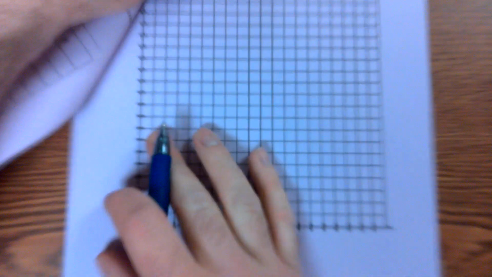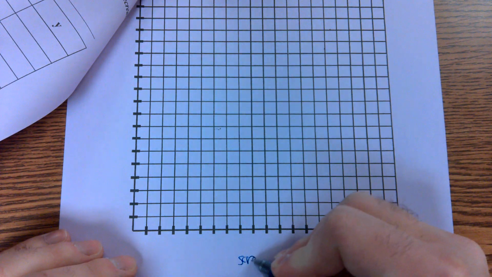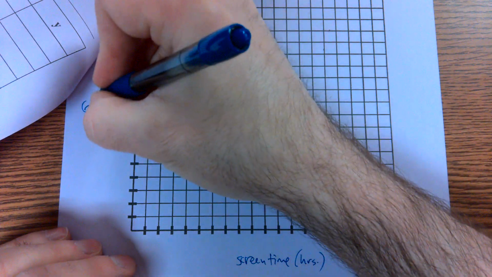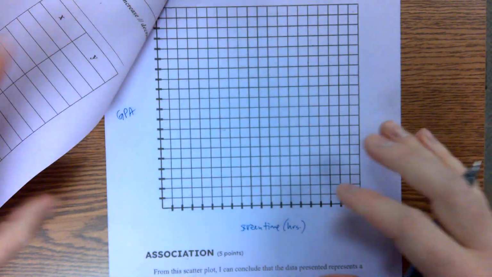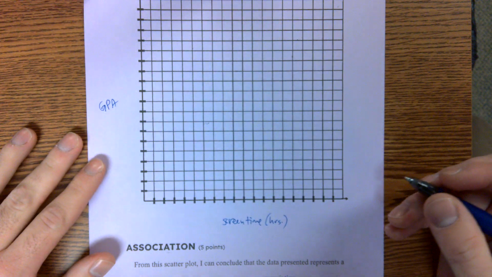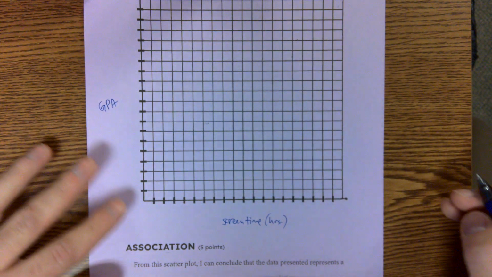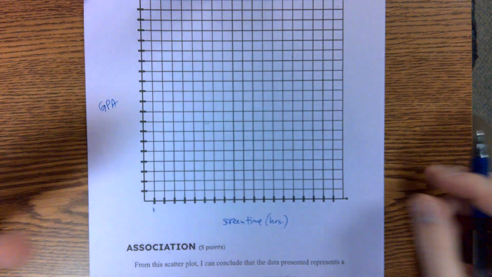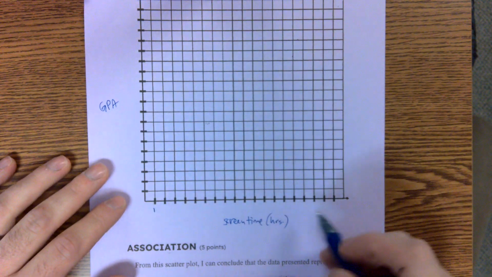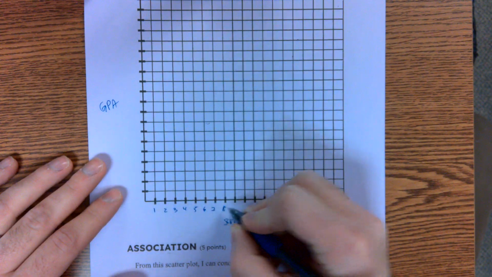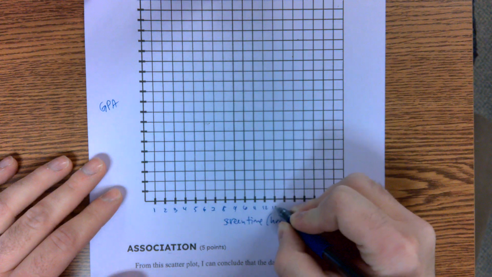So for my x-axis, obviously I'm going to label it screen time in hours, and then my y-axis is my GPA. Again, everyone's variables are going to be different, so you really just have to do this independently and look at your data values, okay? So if my screen time goes from 1 hour to 14 hours, I should probably have 1 hour here. There's 20 notches, right? So if I need 14 different notches, I might just want to go by ones. So 1 hour, 2 hour, 3 hour, 4, 5, 6, 7, 8, 9, 10, 11, 12, 13, 14.